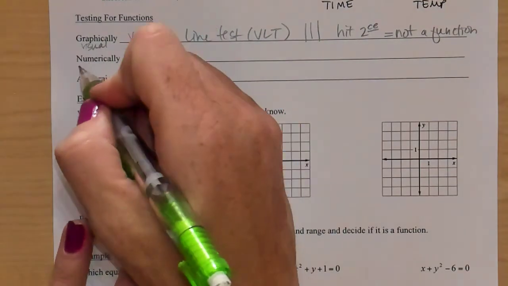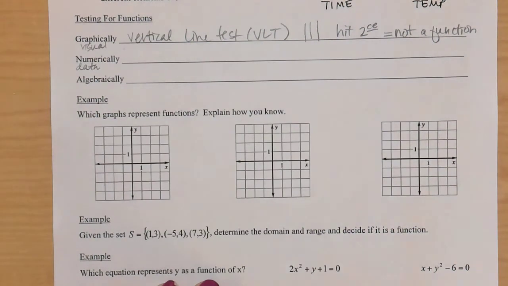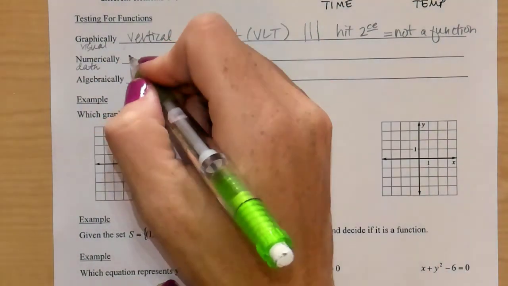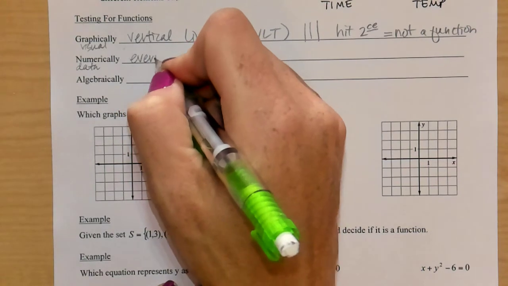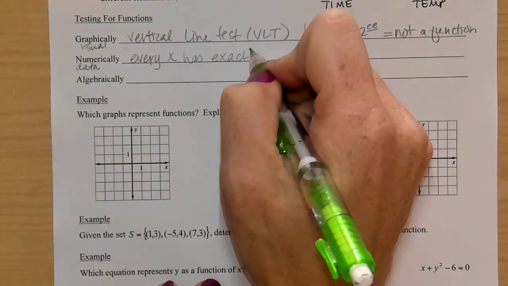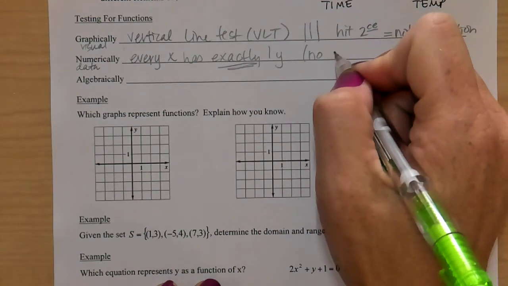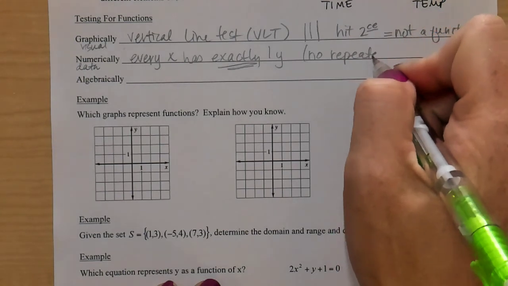Numerically. So numerically means we're going to be looking at the numbers. We're going to be looking at data, an XY chart possibly, or some points. And we're just checking to make sure that every x has exactly, no more, no less, 1 y. That essentially means you're not going to have any repeated x's.